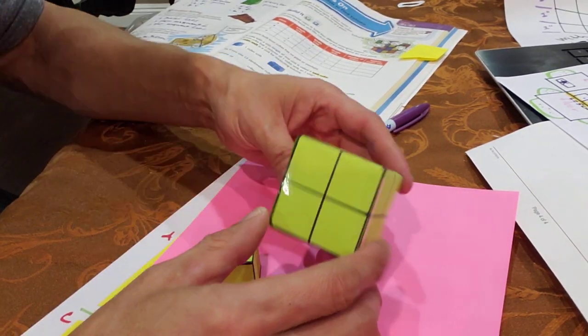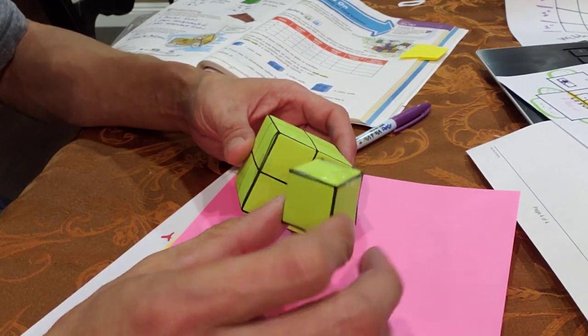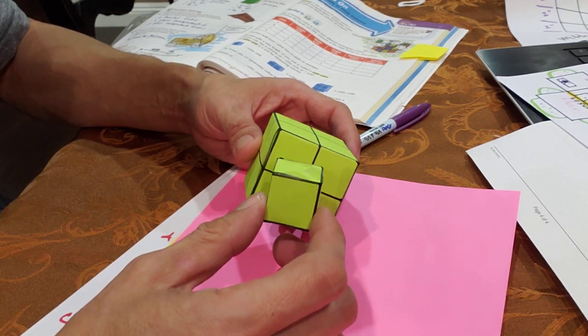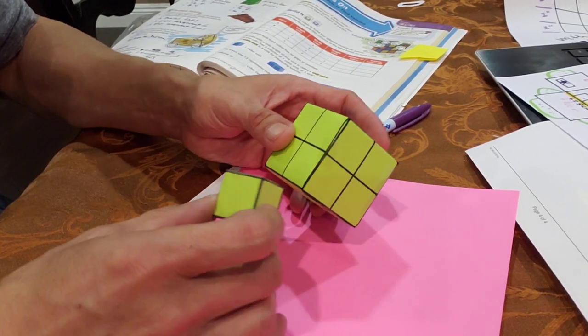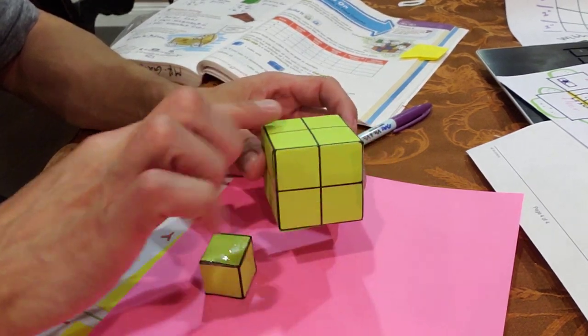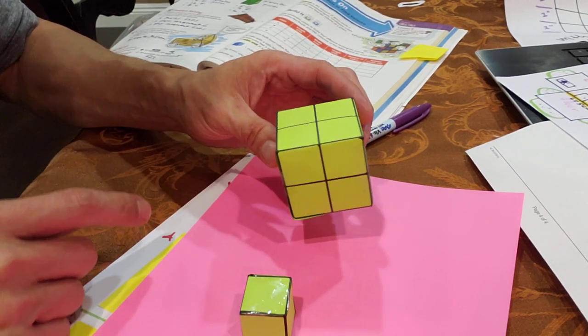Here we're looking at more cubes. If you see this in terms of space, the space inside this big guy can be thought of as 8 of these little guys. Okay. Here's the top layer. The top layer looks like it has 4. Top layer has 4.